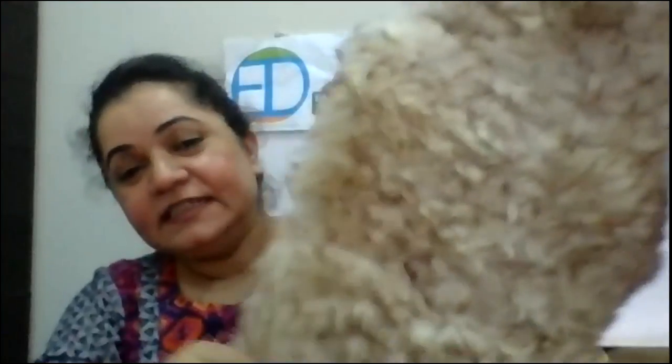So today we are going to discuss two things about animals. I'm going to show you something. Can you see this? What is this? This is the skin of the animal, right? This is very soft, it is hairy, and what do we call it?